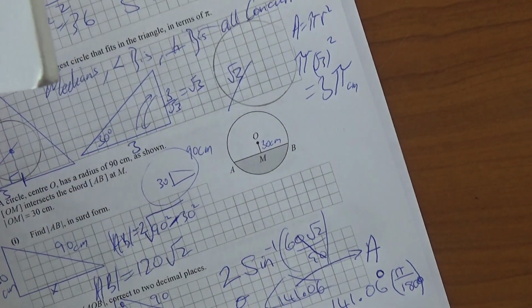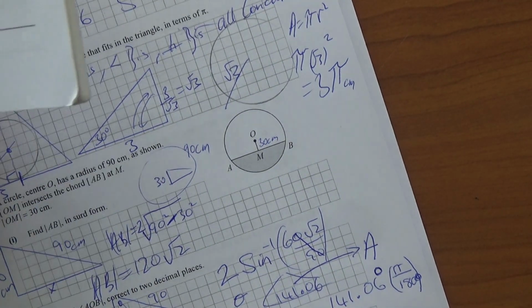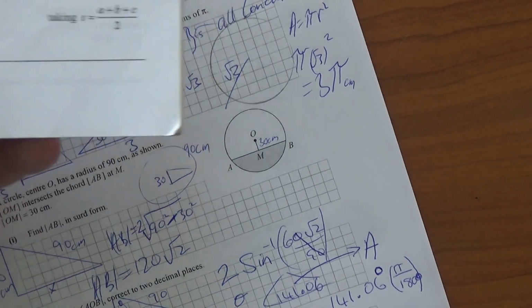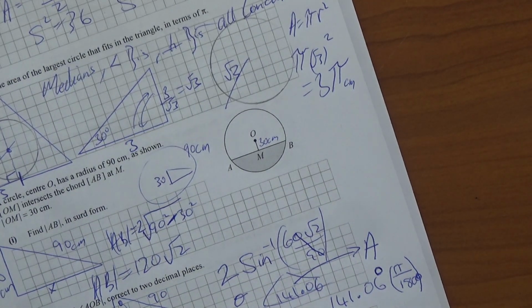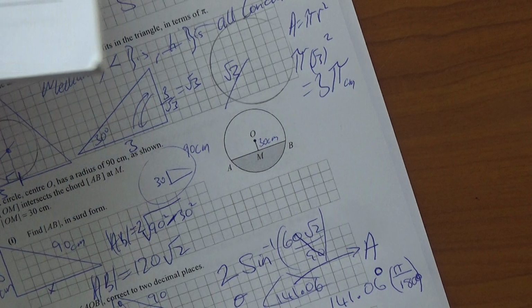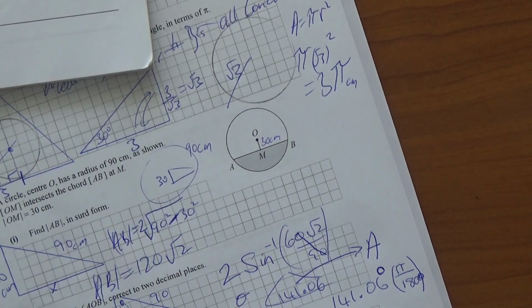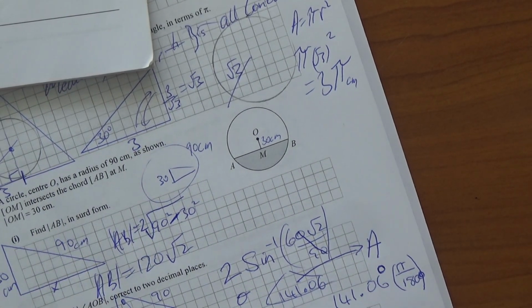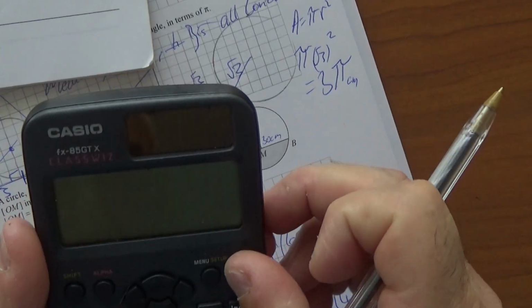Now r, excuse me, r is 90. But I don't need to spend forever here.